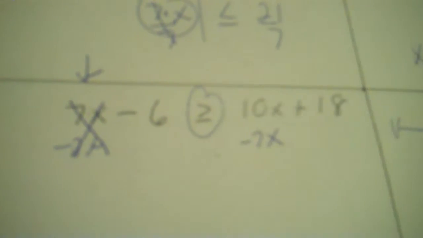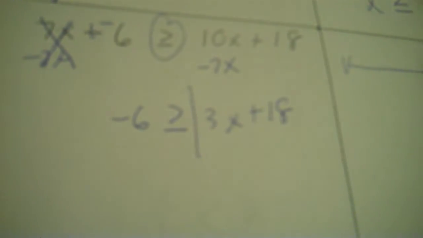Okay, look at your x's. You have a 7x and a 10x, but they're on opposite sides, so pick one of them to get rid of. I'll pick the 7, okay? Take that to 0 by subtracting it. Subtract it from 10x. So that would now be a negative 6, and then 3x plus 18. Okay, so the x is on this side, that's okay. Just got to keep the x on this side when we get down here.